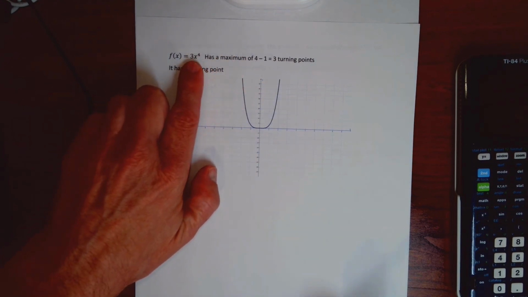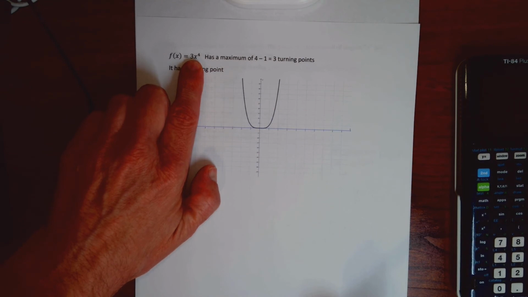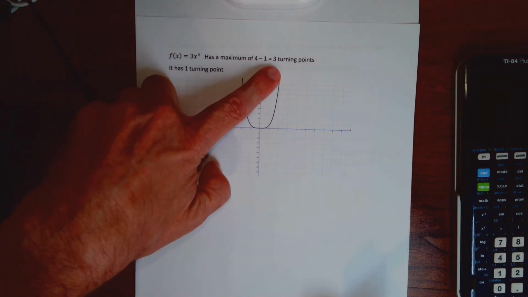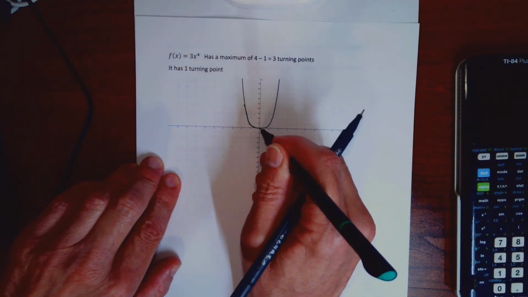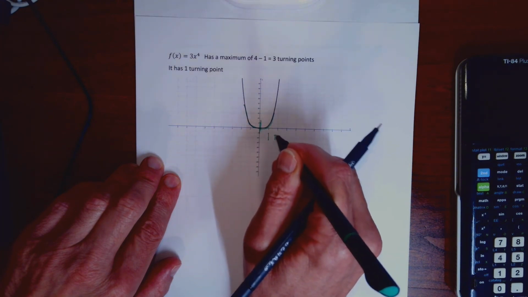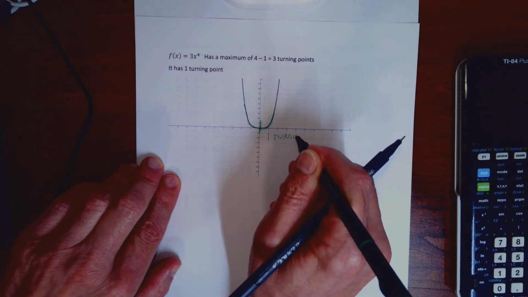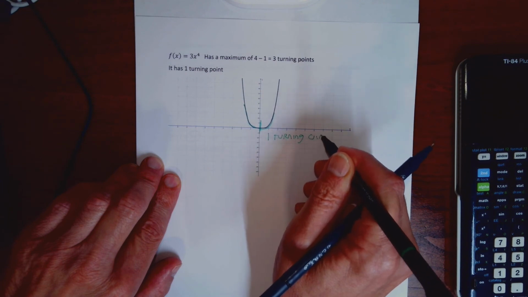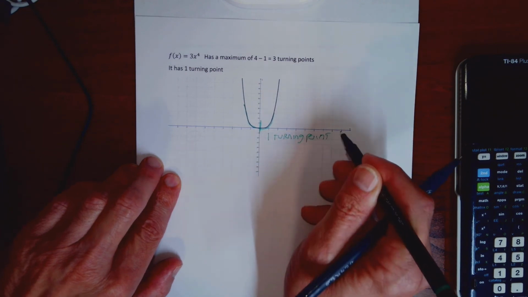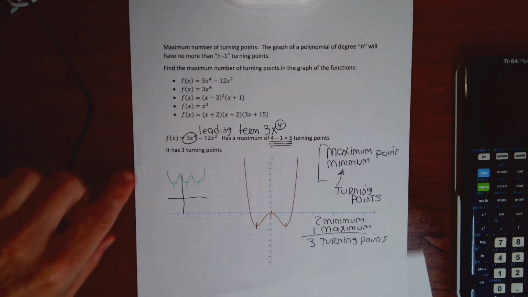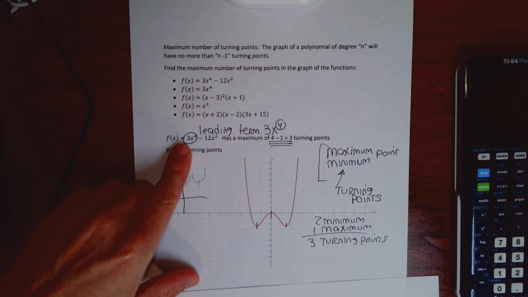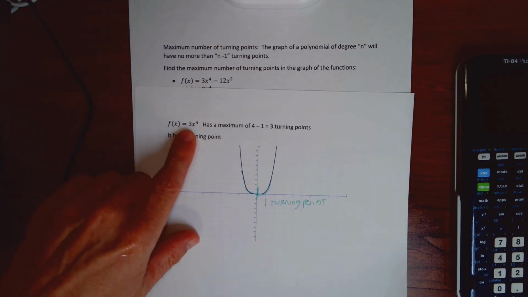The maximum number of turning points is the exponent of the leading term minus 1. This graph has a maximum of 3 turning points, but it doesn't have to have 3 turning points. When I graph this, there's only 1 turning point. It's a minimum point. So if you can tell the leading term, its exponent minus 1 gives you the maximum number of turning points. It doesn't actually tell you how many turning points the graph has, because this graph had 3 turning points. It had the same leading term as that, which only has 1 turning point.